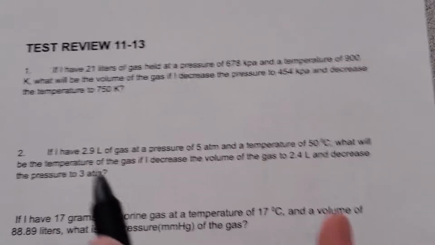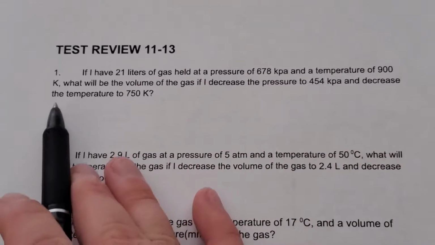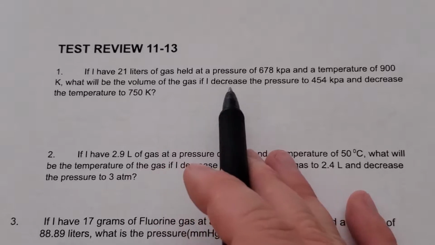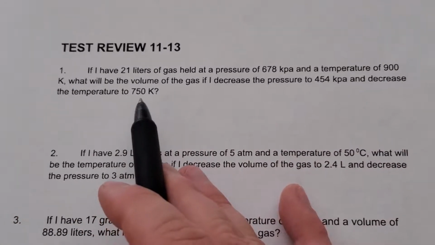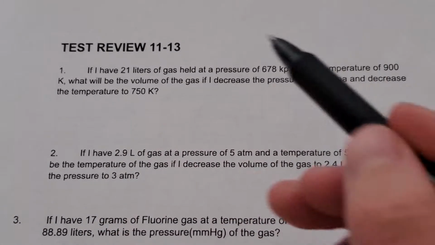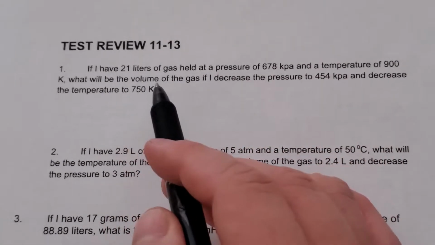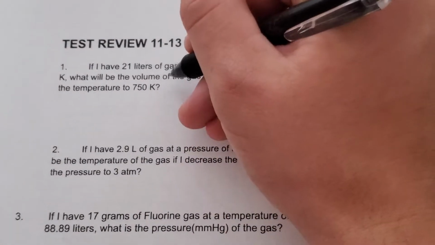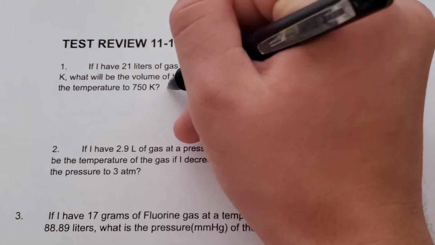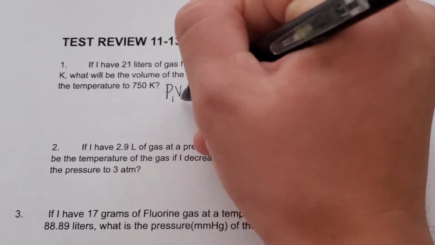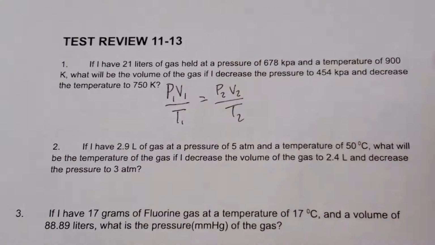Let's begin. If I have 21 liters of a gas held at a pressure of 678 kilopascals and the temperature 900 Kelvin, what will the volume of the gas be if I decrease the pressure to 454 kilopascals and decrease the temperature to 750? So this is a combined gas laws question because it's asking for a change, right? We're noticing a change. So the combined gas law, and I suggest you write this down every single time, at the top of the paper or at every problem: P1 V1 over T1 equals P2 V2 over T2.